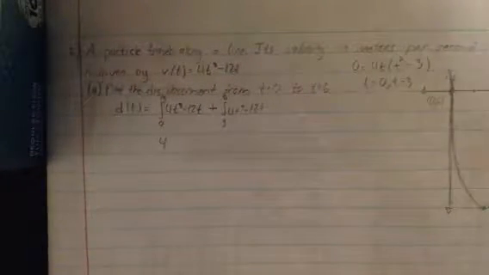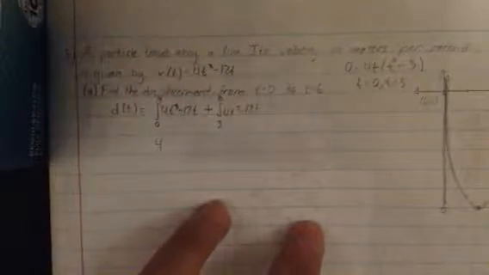So the next problem that I'll be doing is number 7. I recreated it to read: a particle travels along a line. Its velocity in meters per second is given by v of t equals 4t squared minus 12t.